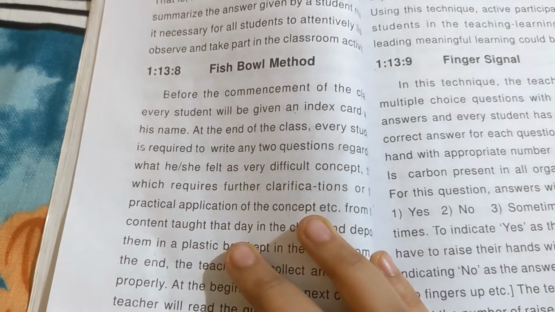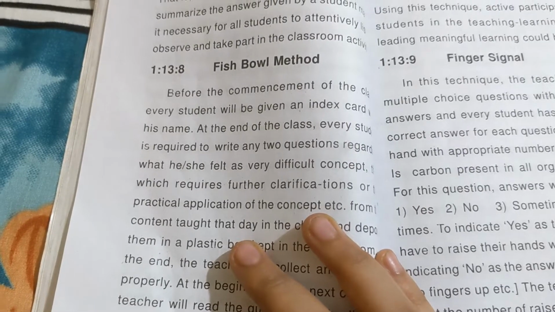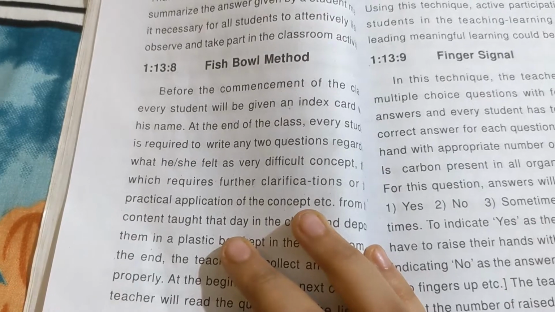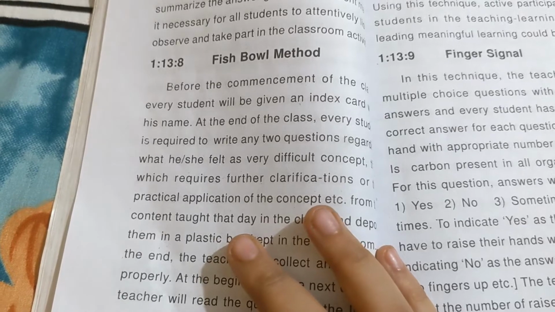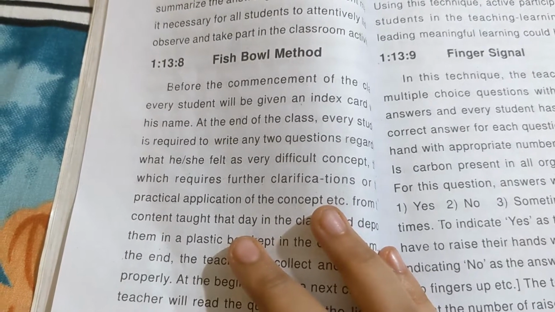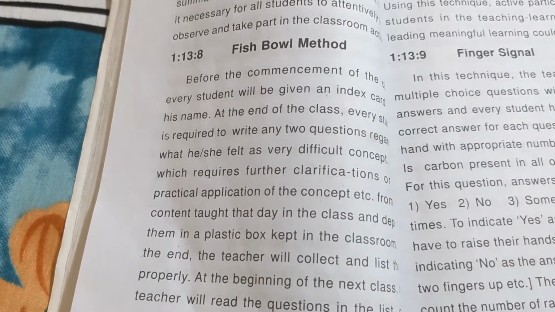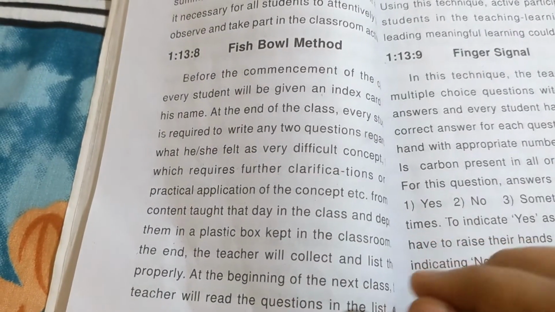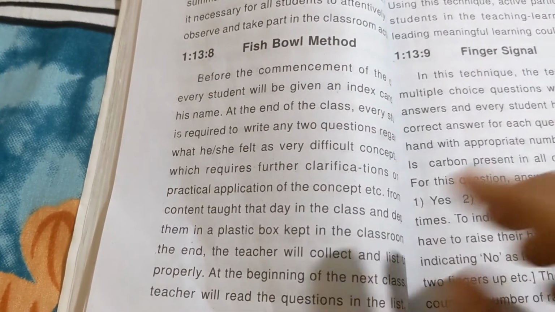Next, after the class has been completed, that is at the end of the class, every single student will be asked to write any 2 questions on the concept that was taught in the class. Whatever concept was taught, if you had some doubts in that, you can write 2 doubts in question format. For example, if you found a part of that concept difficult, you can frame a question on that and write it. So every student can write 2 questions.